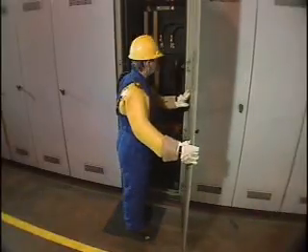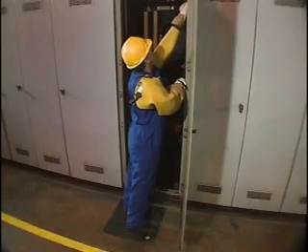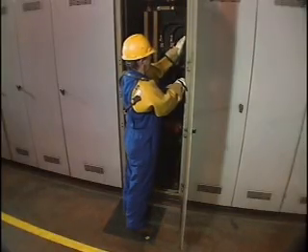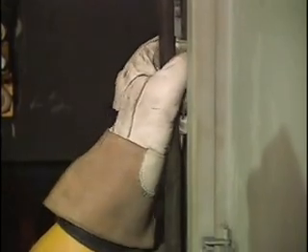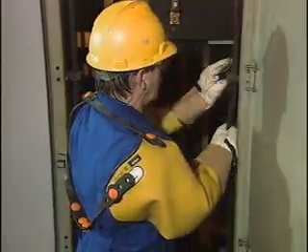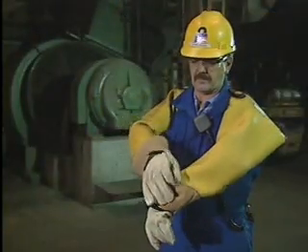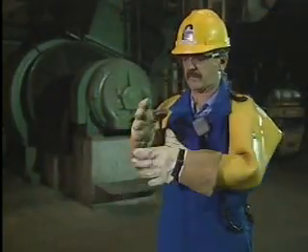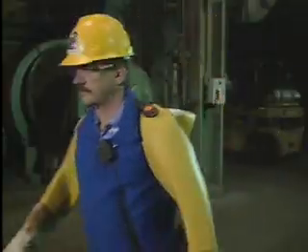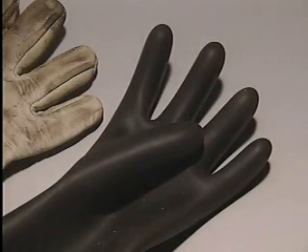One of the best ways to control hazards around energized circuits is to use approved insulating gear to provide protection from electrical shock. This insulating gear can include rubber gloves, rubber sleeves, and rubber blankets. And it's used in addition to the regular protective gear that's normally required for maintenance work. Rubber is used because it's an insulating material, and it provides a barrier between electric current and your body.